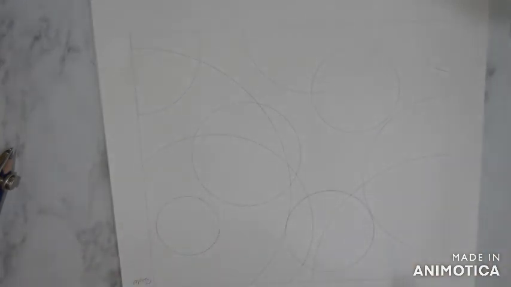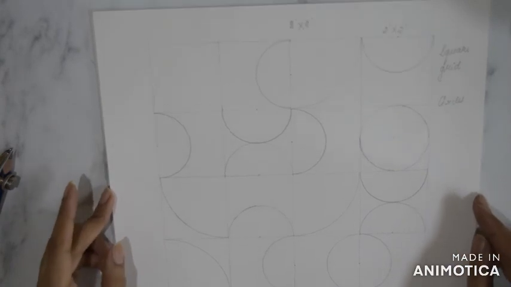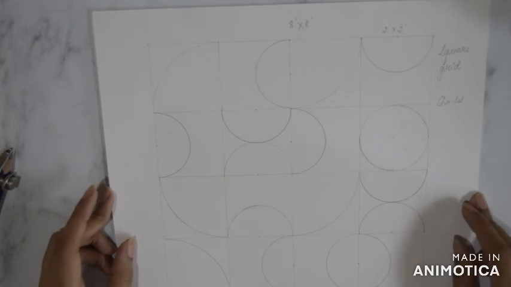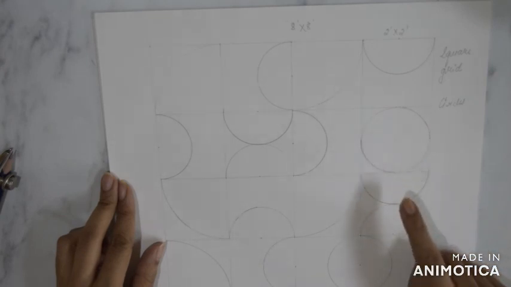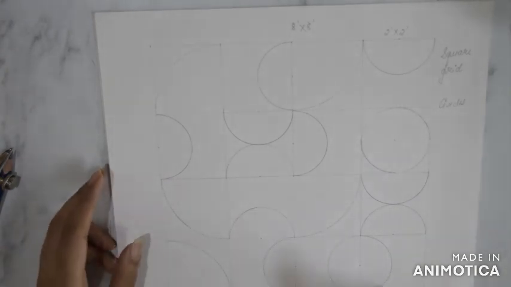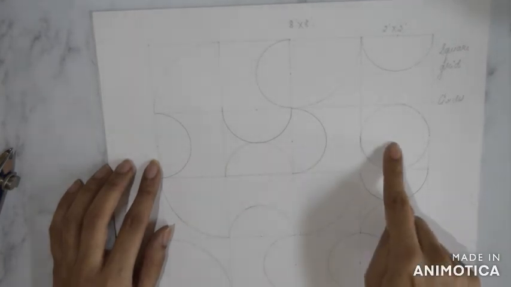Then you have geometric art which also looks like this. This is quite measured, so I have made an 8 inch by 8 inch square, and then I have divided it into 2 by 2 inch squares to make a grid. And in each grid I have made circles. Either I have made a semicircle or an entire circle, but each grid has a different kind of circle.